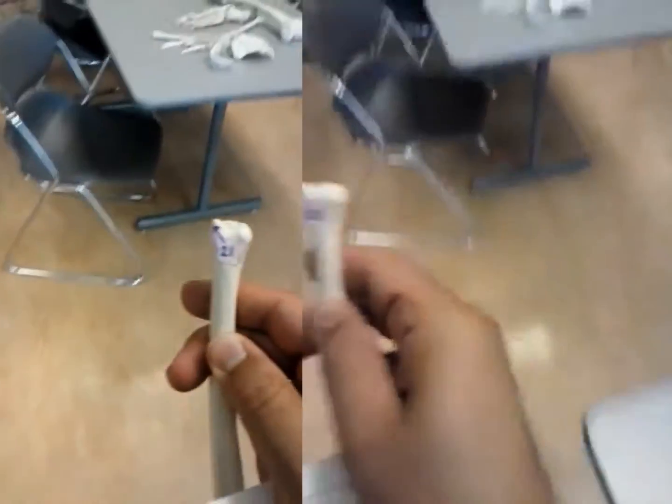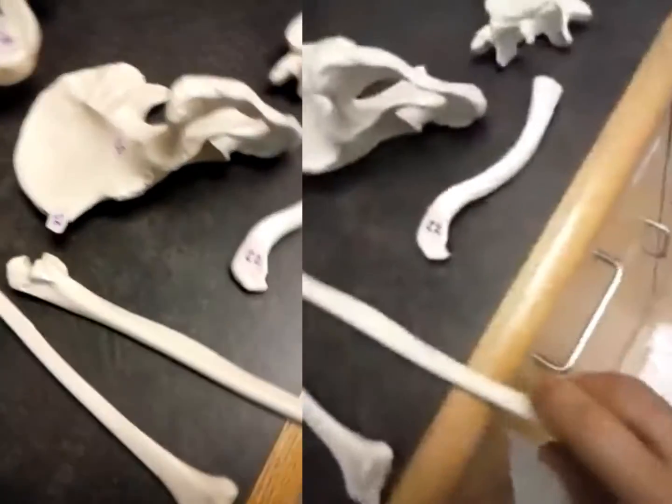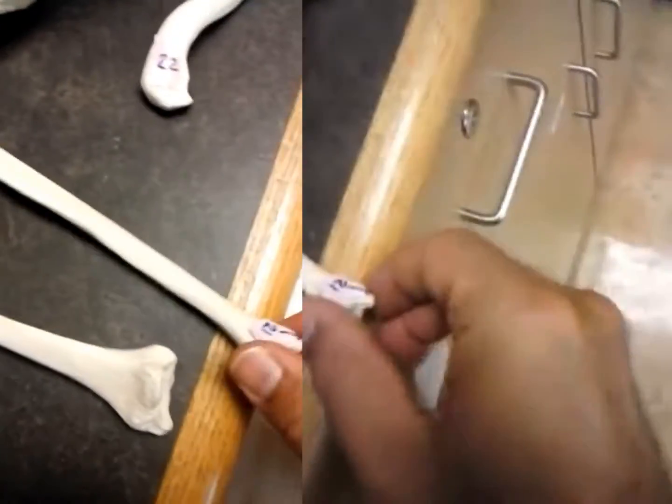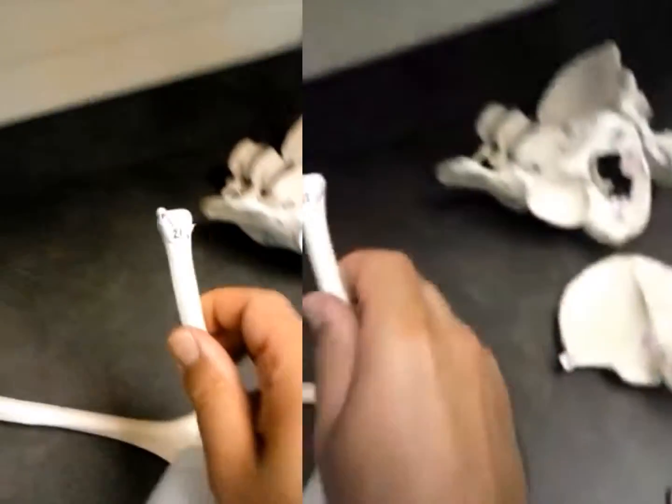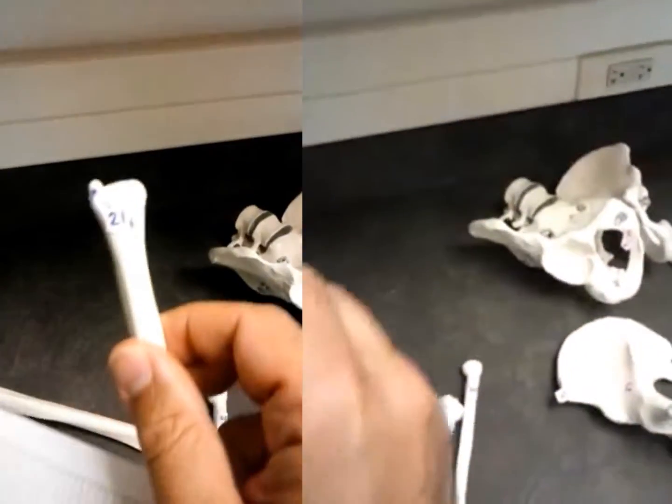Also known as this, 21. There it is, 21. That part sticking out right there is the styloid process of the ulna.